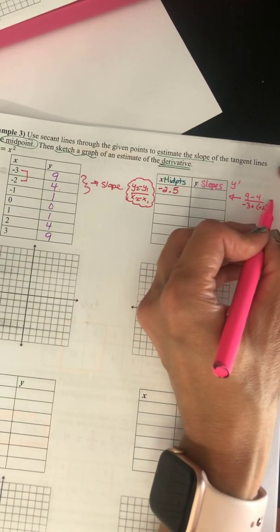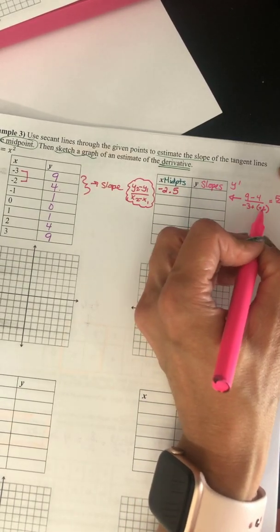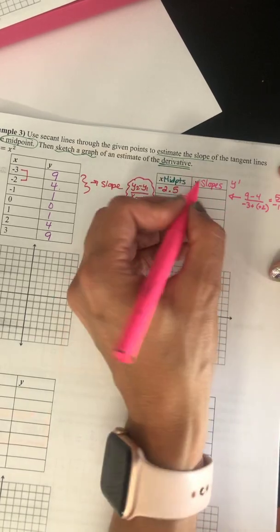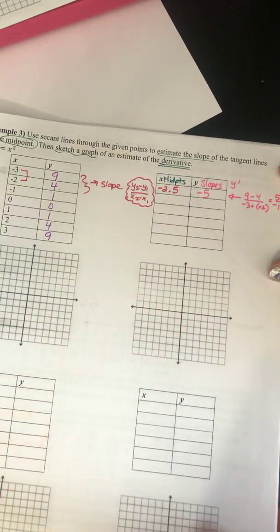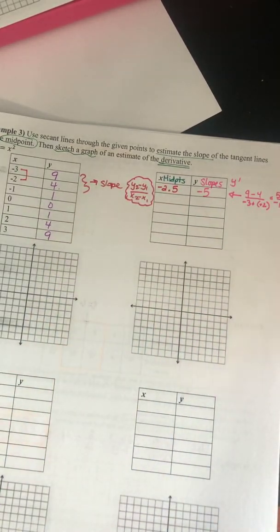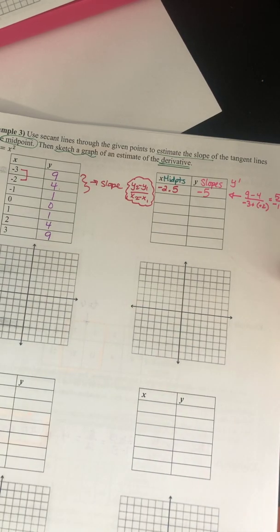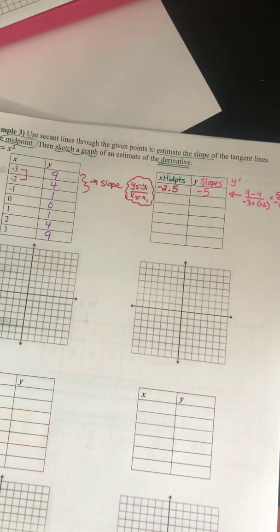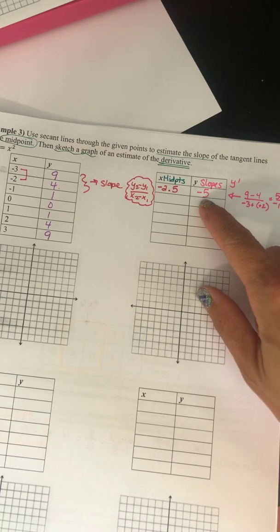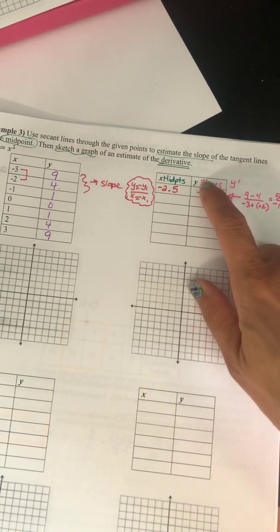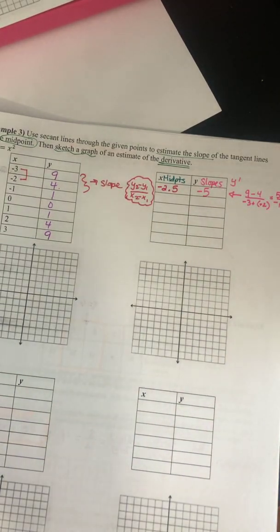9 minus 4 is 5. -3 plus 2 is -1. So my slope, my derivative, is approximately -5. Because technically this is average rate of change, and we know that the derivative is instantaneous rate of change, but we're approximating, so it's about -5. It's an approximation. Okay, next one.